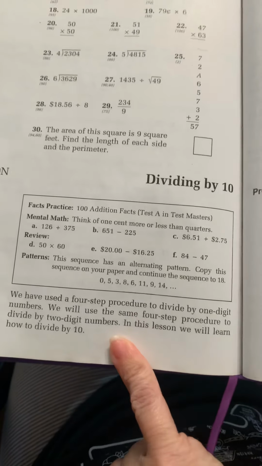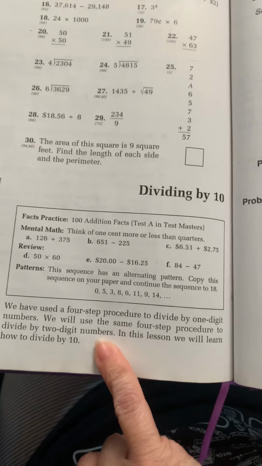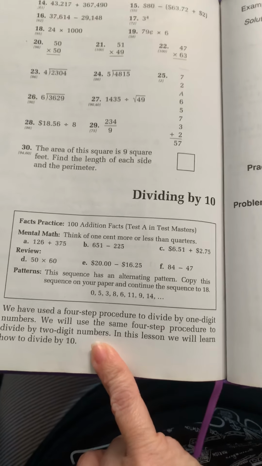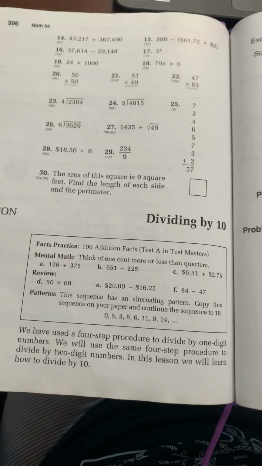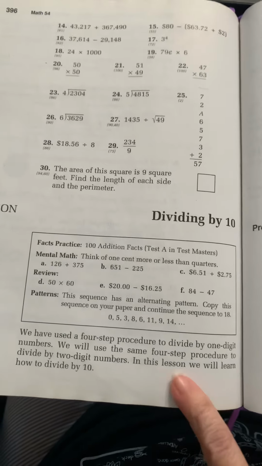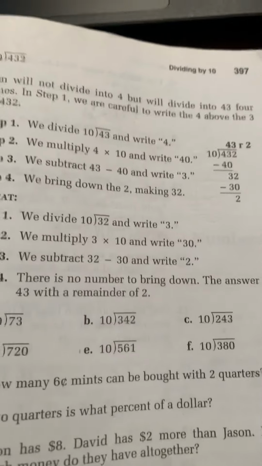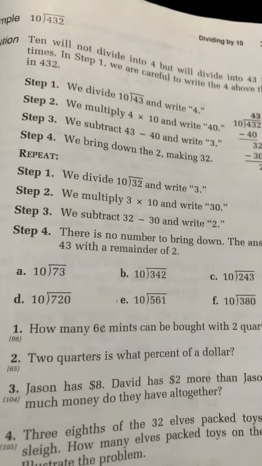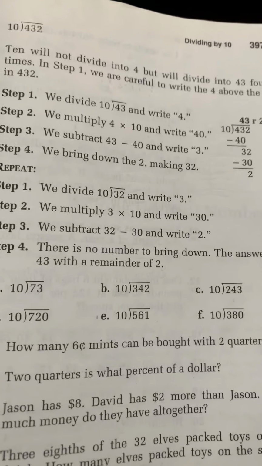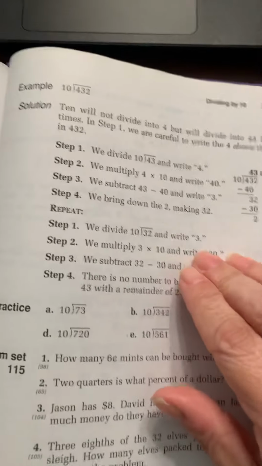chance to review. So here it just explains we have used a 4-step procedure to divide by 1-digit numbers, which is divide, multiply, subtract, bring down. We'll use the same procedure to divide by 2-digit numbers. In this lesson, we'll learn how to divide by 10. So once we see this, it'll help you when you're dividing by numbers larger than 10. I know a couple of times in class we've had to divide by 12 or by something else. And so this will just help you kind of get ready to do that.